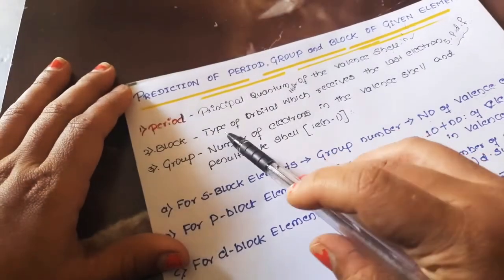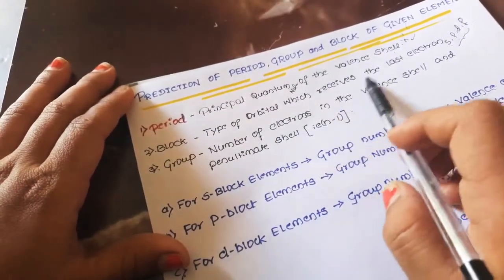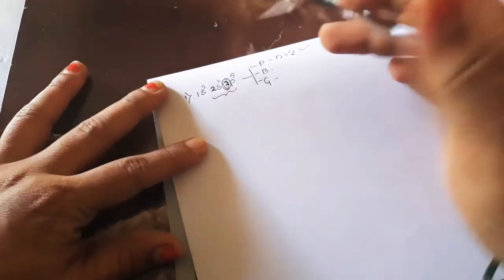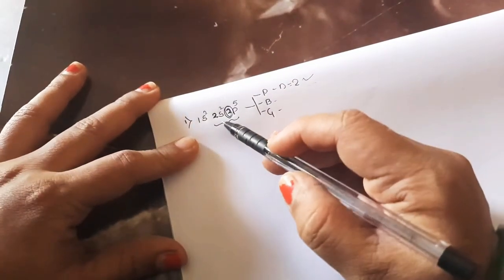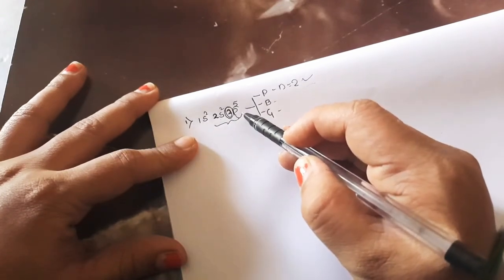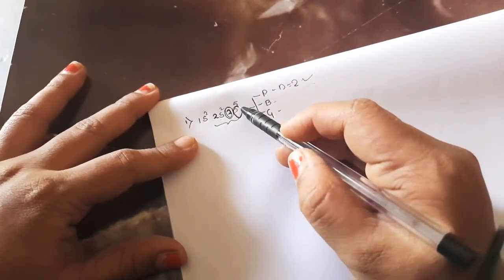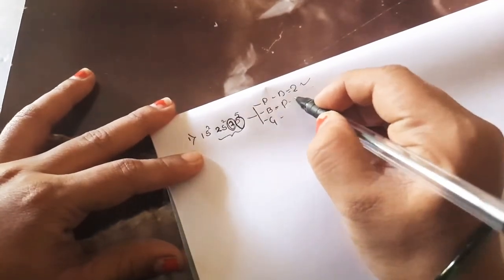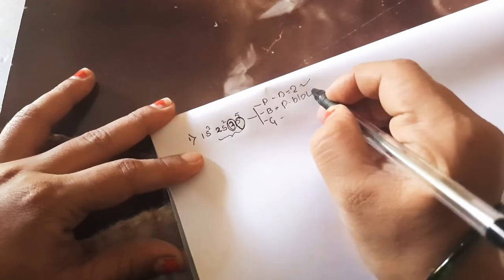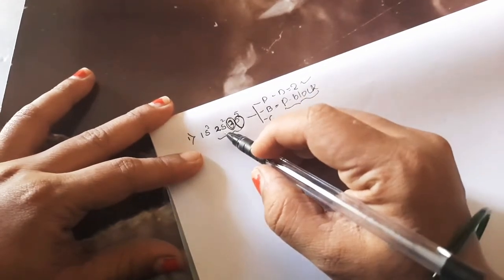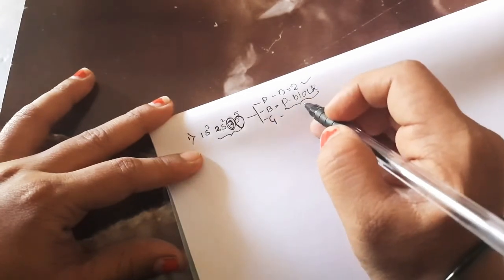Now how are we going to find out the block here? The type of orbital which receives the last electron. So what are you going to see? You will see the outermost configuration. So now 2s2, 2p5. So what orbital do you have at the outermost configuration? P orbital. So dear students, the block is p block elements. So this element belongs to the p block.